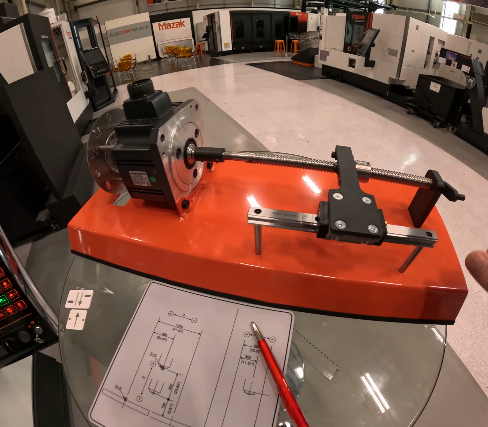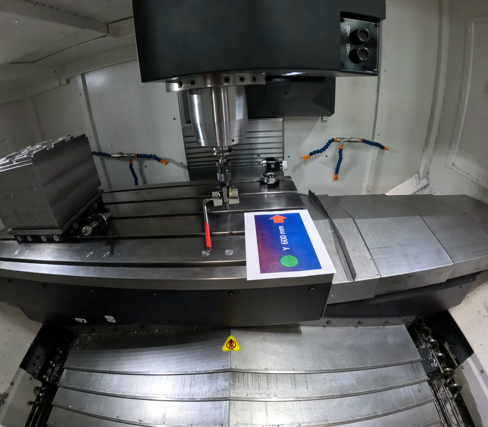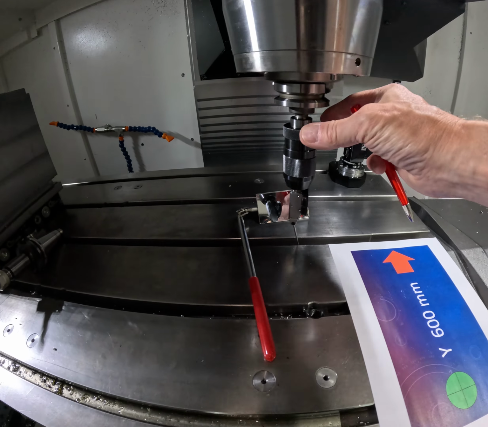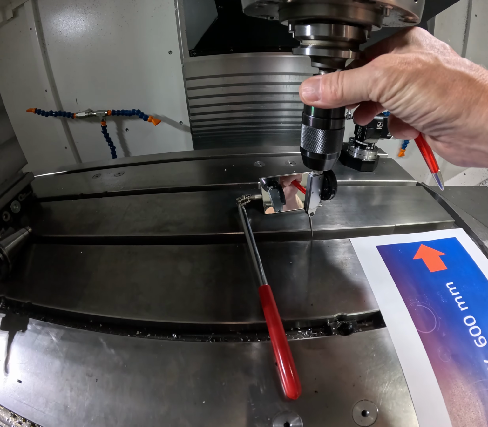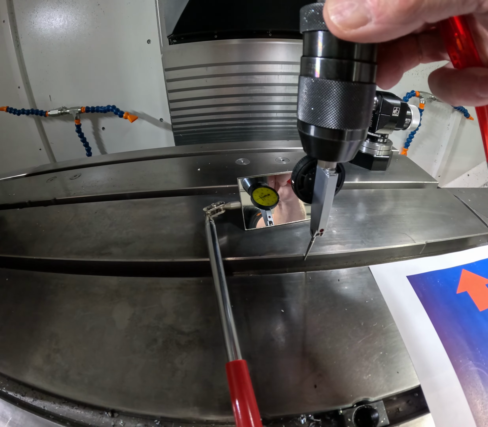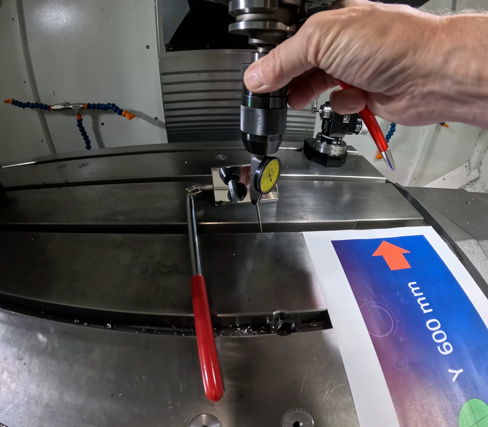When I've got that to the center, I'm going to transfer this over to the machine. Now on the machine, I've got the clock, and this is set up. When I turn this, I have 0 and I have 0. So we have center. This is on our T-slot.